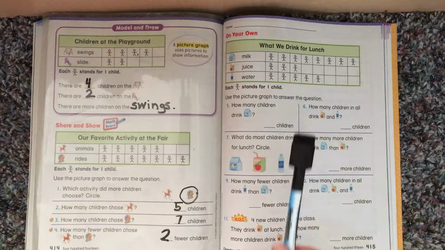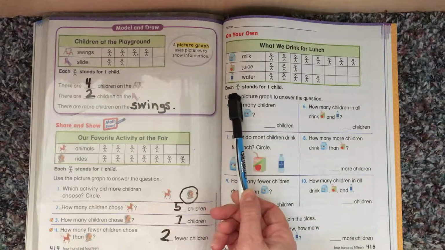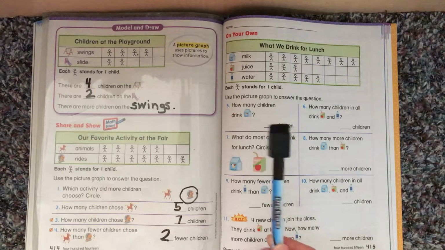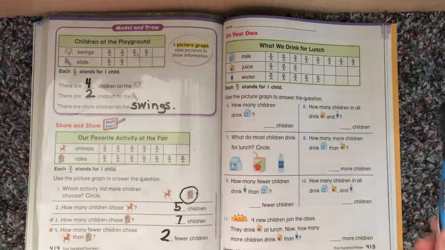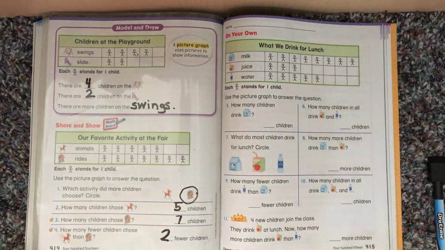Later, in other grades, you'll start getting into places where each person might actually stand for 5 people. And sometimes you'll see people like half a person, and it's kind of weird. Just be prepared for that. Watch for it later. But for now, each person stands for one child, so you can count them together or you can add them. All right, go ahead and get started.